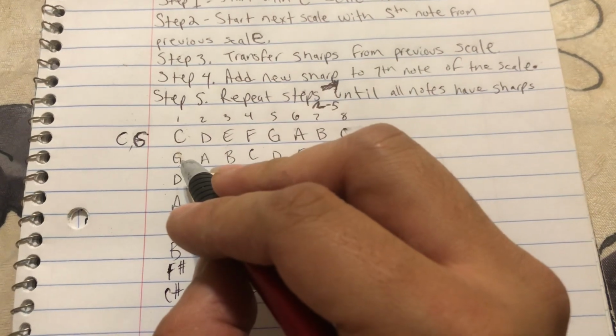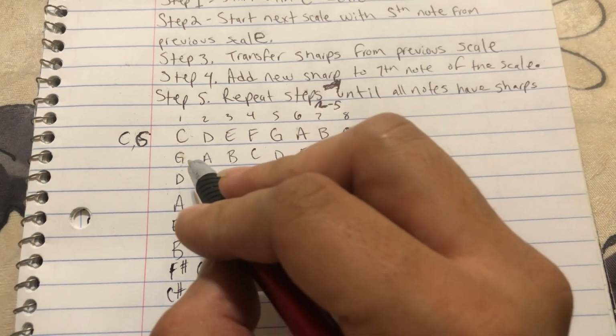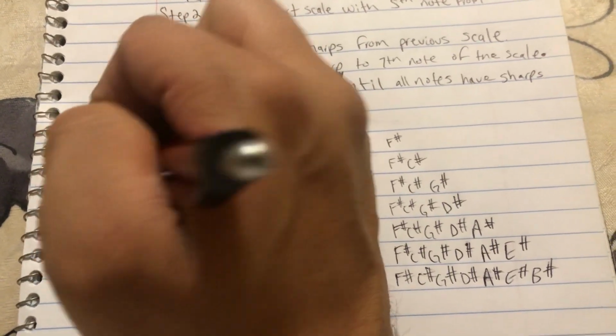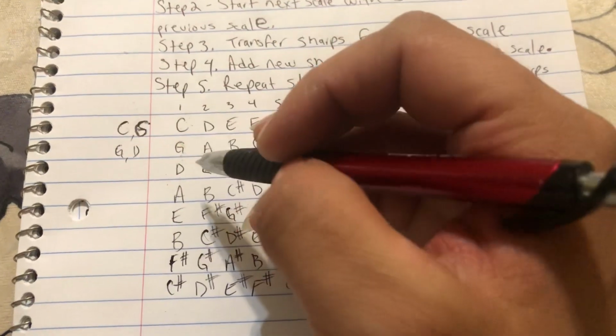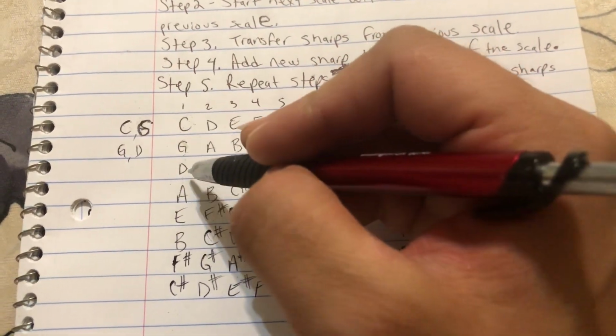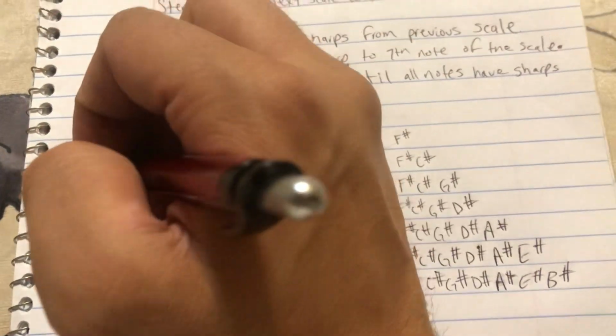Now for G, its fifth note would be D. G and D. We know that D and A. First, fifth. First, fifth.